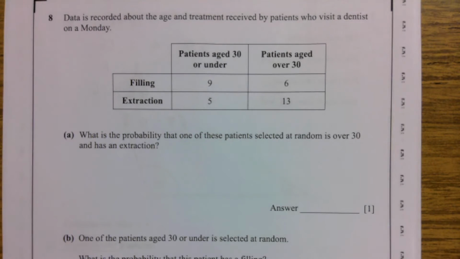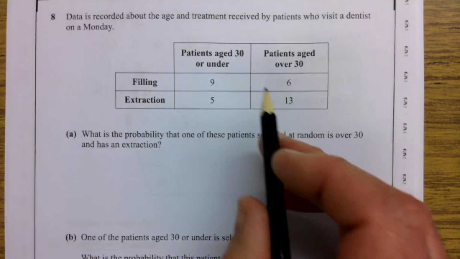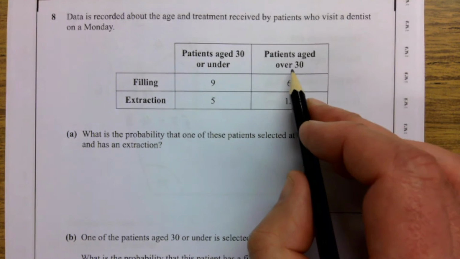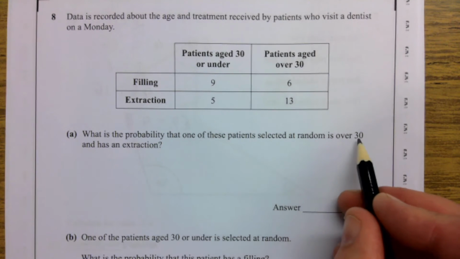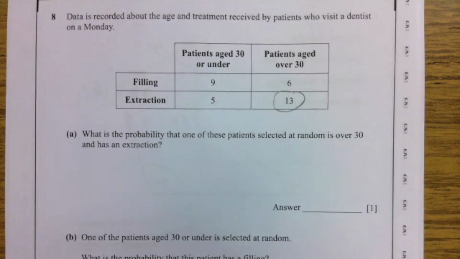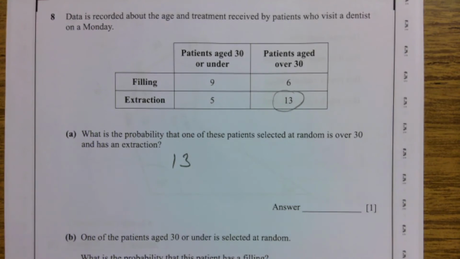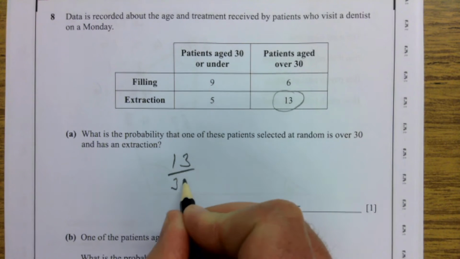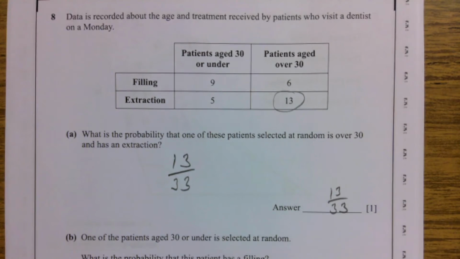Question 8. Data is recorded about the age and treatment received by patients who visited a dentist on Monday. So patients 30 or under, filling or extraction, over 30. What's the probability that one of these patients selected at random is over 30 and has an extraction? Over 30 and has an extraction, that's going to be 13. And then what's the total? 9 and 5, 14, and 13, 27. I think there's 33 of them. So it's going to be 13 over 33.